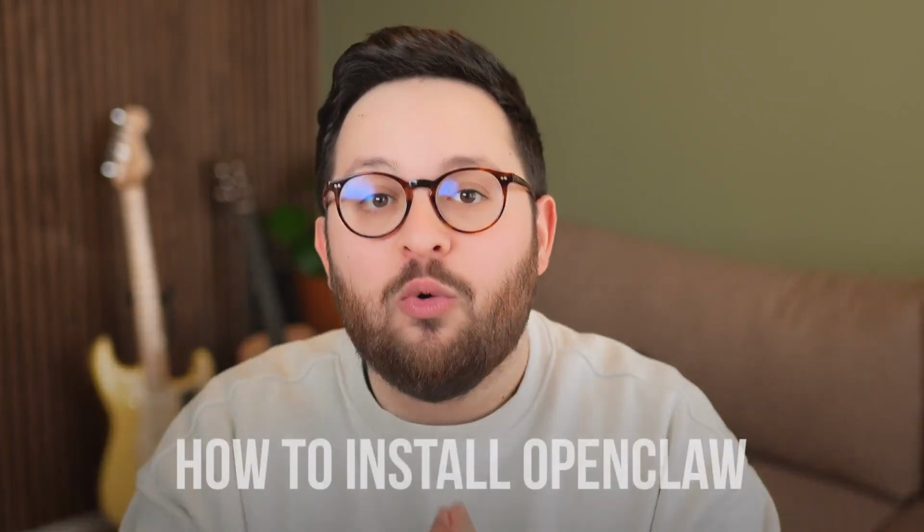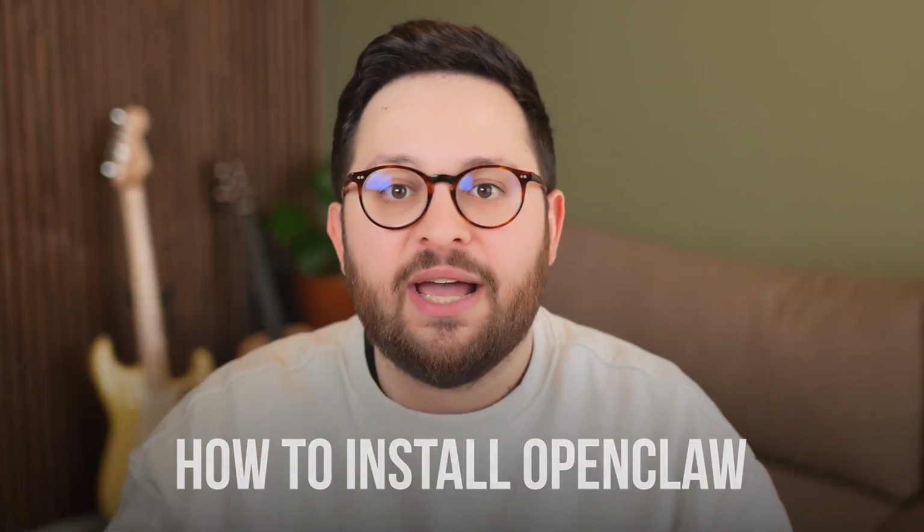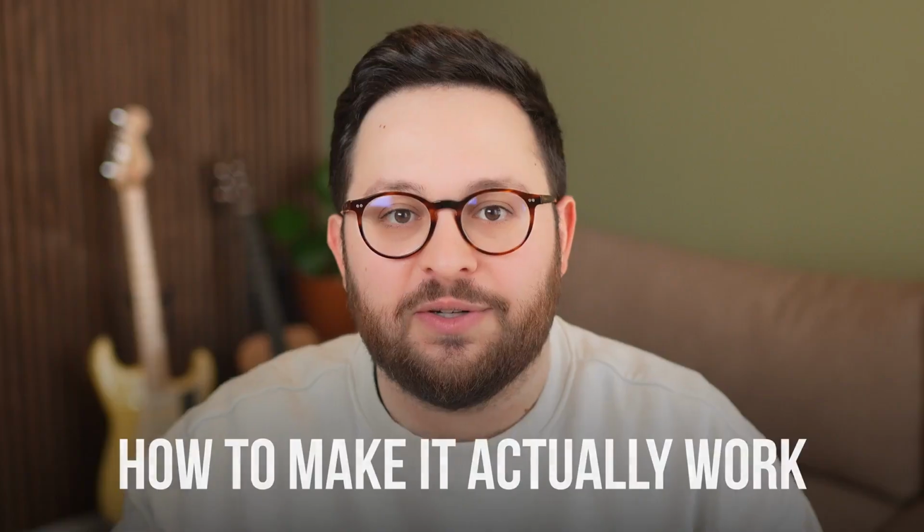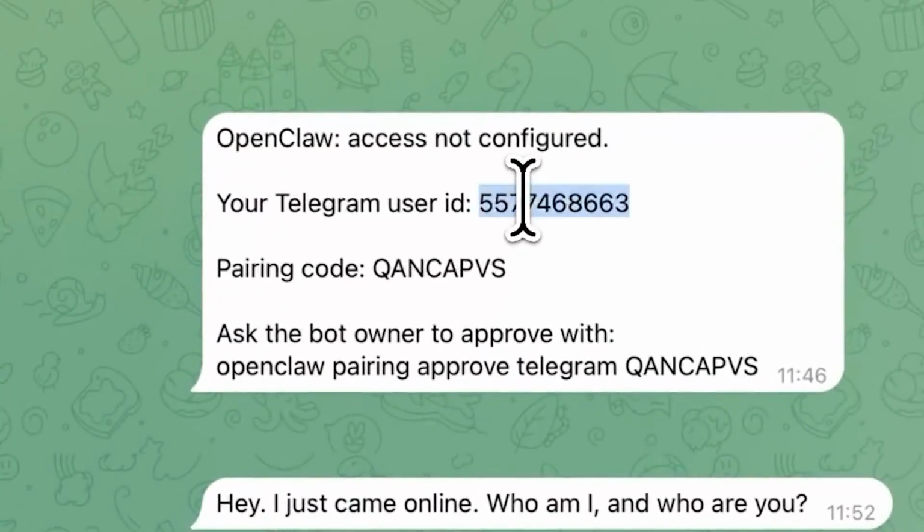Every tutorial on the internet teaches you how to install OpenClaw. The one-liner, the dependencies, all of that. But nobody teaches you how to make it actually work. You run the installer, you get it to work, and it feels like ChatGPT, but slightly smarter. Maybe a little faster, but nothing revolutionary. That's not OpenClaw's fault. You just set it up wrong.